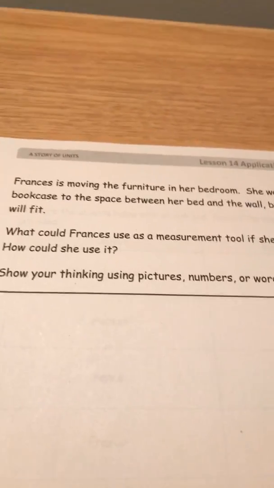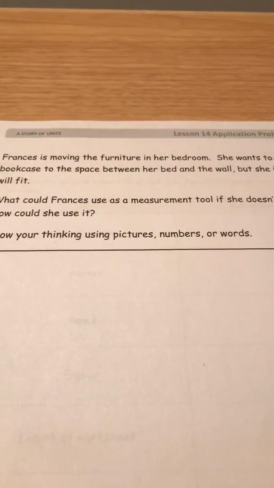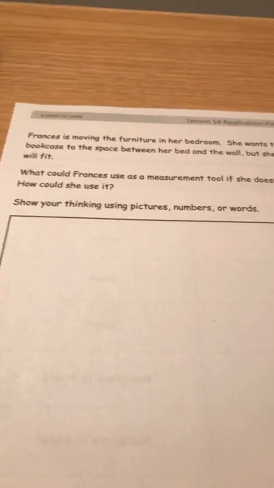It says, Frances is moving the furniture in her bedroom. She wants to move the bookcase to the space between her bed and the wall, but she's not sure it will fit. What could Frances use as a measurement tool if she does not have a ruler, and how can she use it? Show your thinking using pictures, numbers, or words.